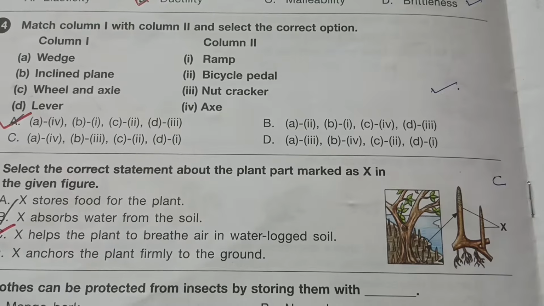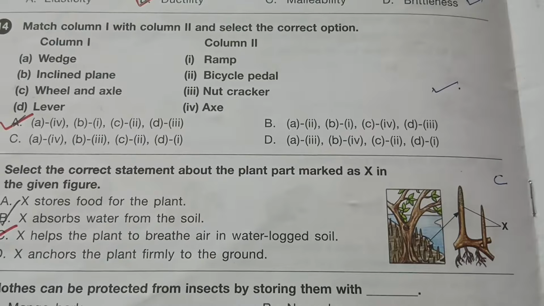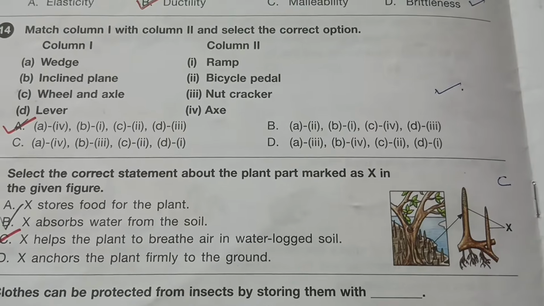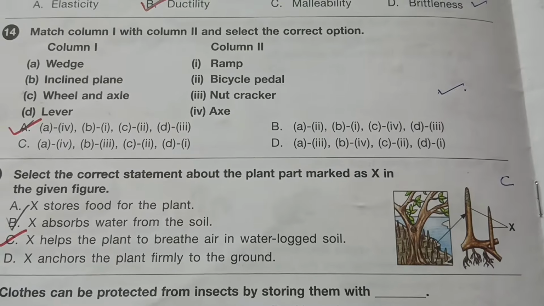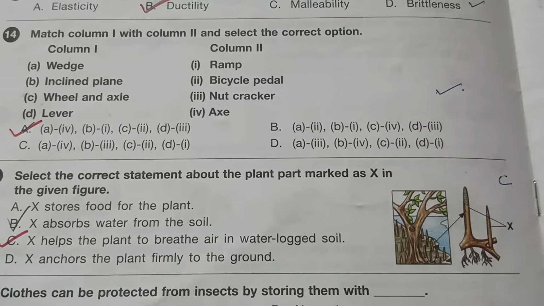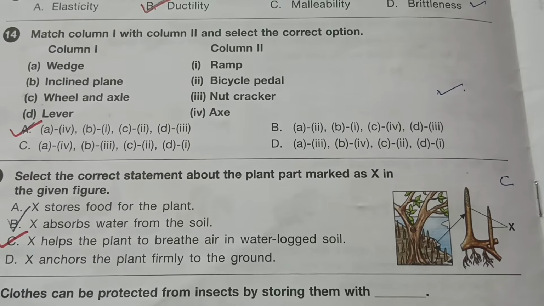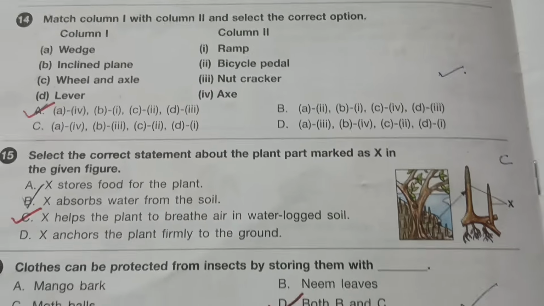Select the correct statement about the plant part marked as X in the given figure. What are X? X are called breathing roots. They help in breathing in waterlogged area. X store food for the plant? No. X absorb water from the soil? No. X help the plant to breathe air in waterlogged soil? Yes. So it's option C.